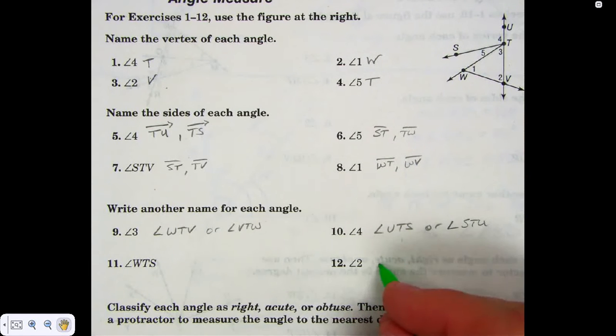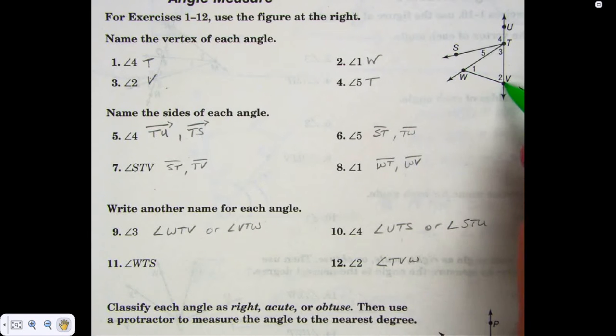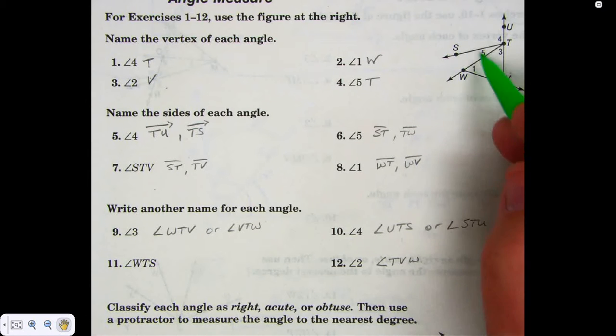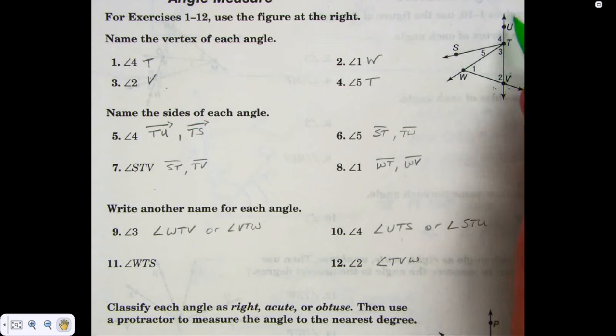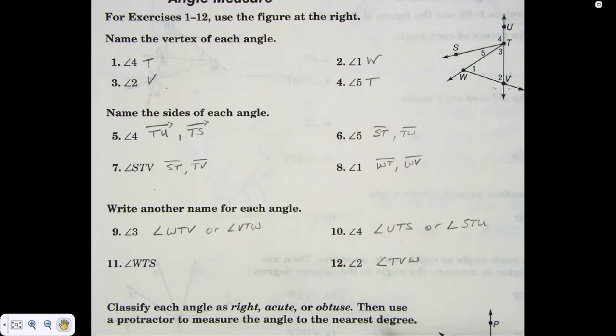Now, what about angle 2 down here? Give me another name. Why should I probably not say angle V? Because there are other angles here. Now they don't have labels, but there are other angles, aren't there? None of these here should you use just the vertex.